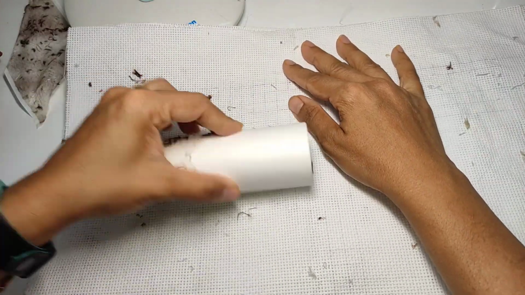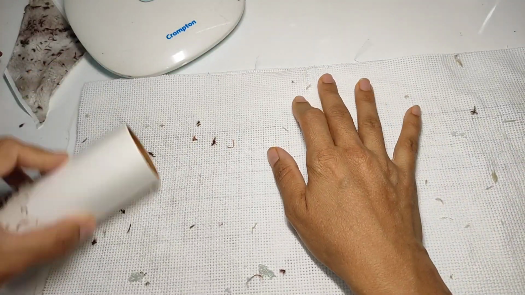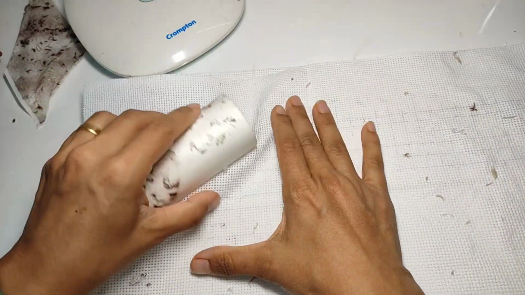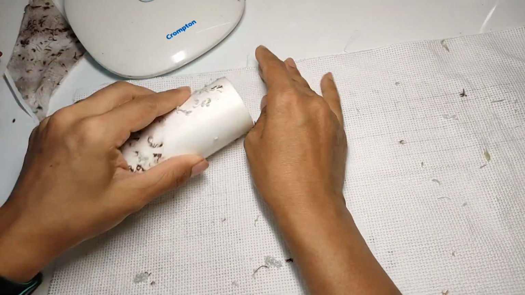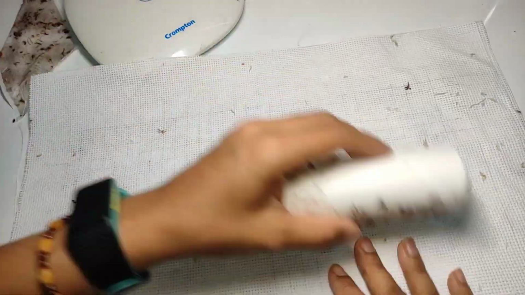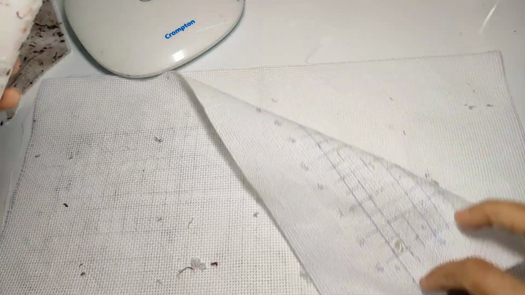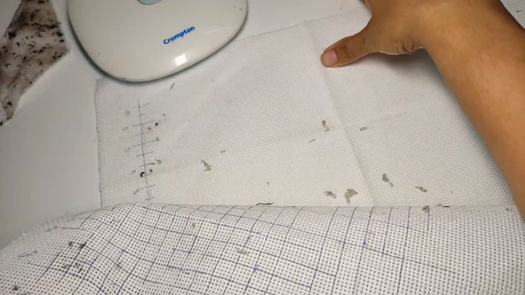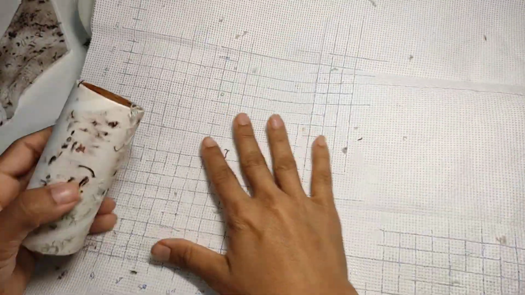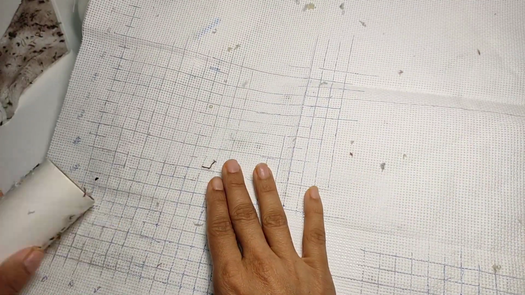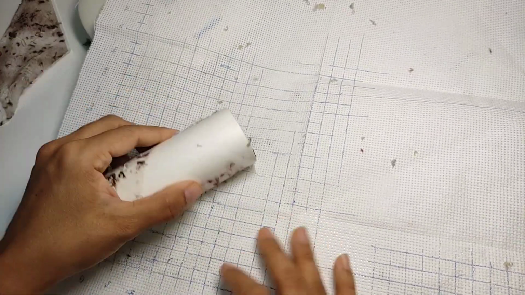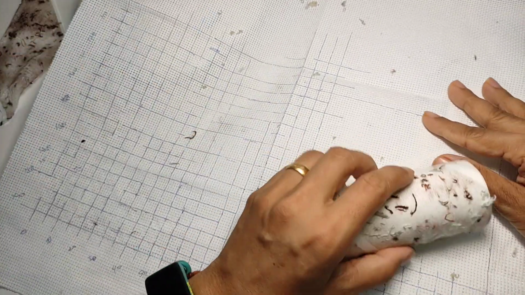Thank God for this, because it's coming off, but I think I'll just fix this and finish it off in the days to come. Okay, so this is the end. So this is how the fabric is looking now. I'll do the rest of the cleaning and I'll start again.